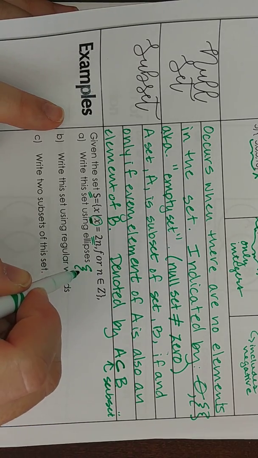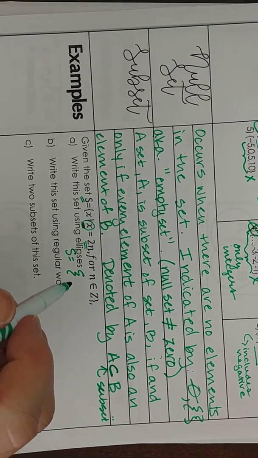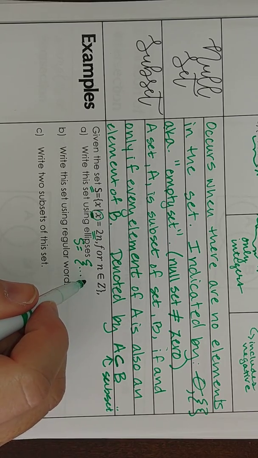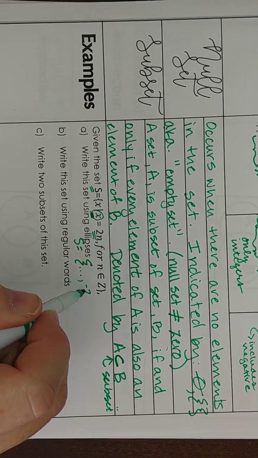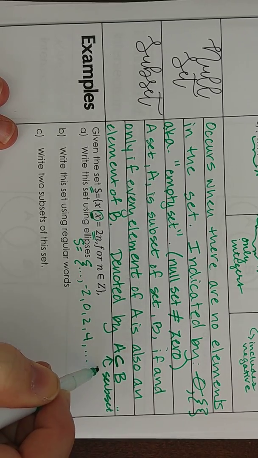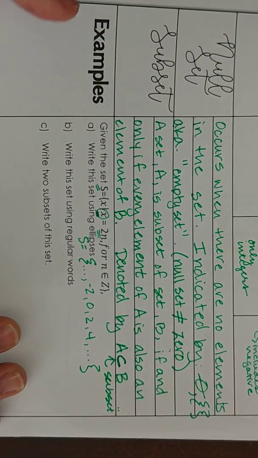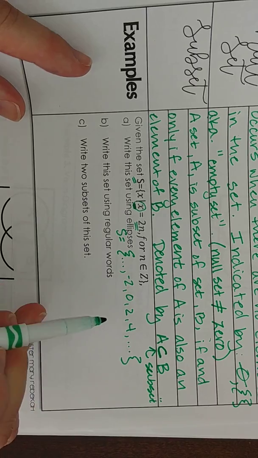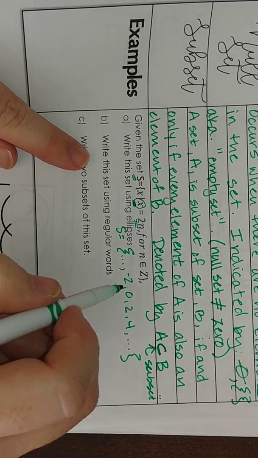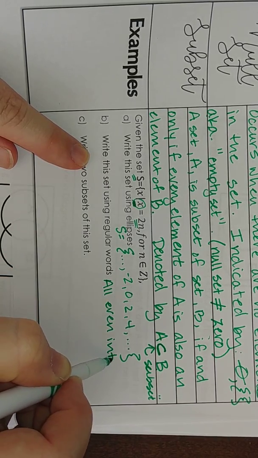So if I were to write this by listing the elements of the set, I also want negative numbers, so I could start maybe -2, 0, 2, 4, ... indicating that this is an infinite set on either side. So it appears as though I'm just taking the multiples of 2. Another way of saying the multiples of 2 would be all even integers.